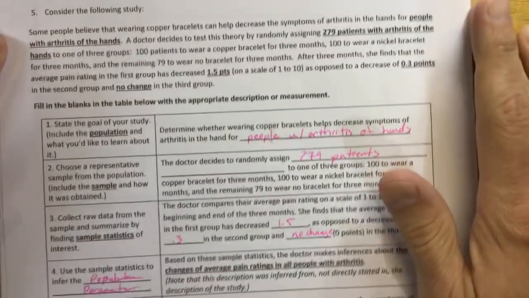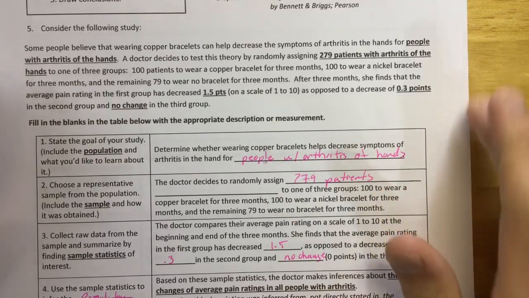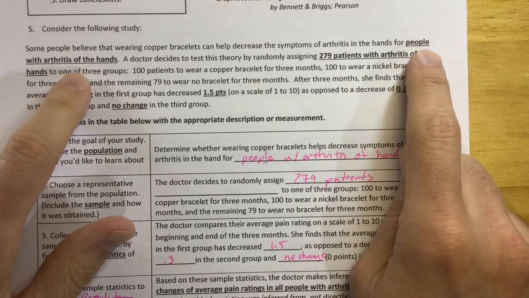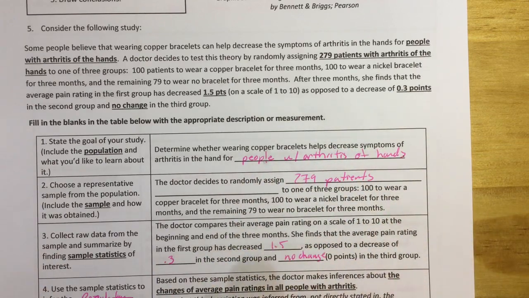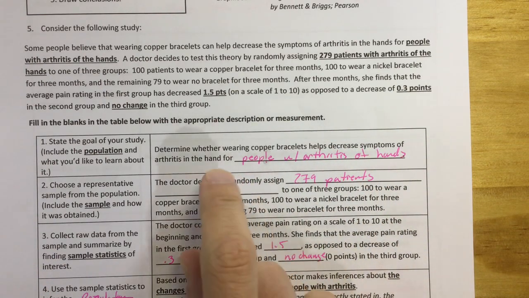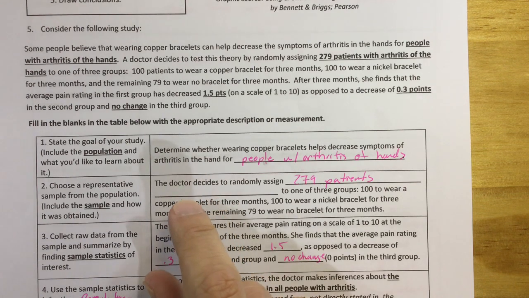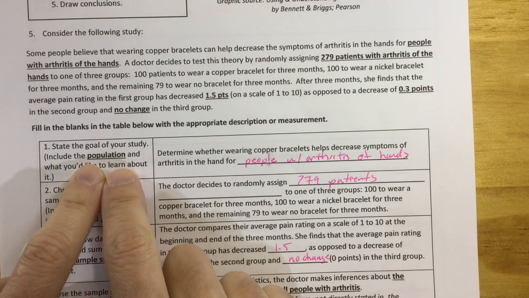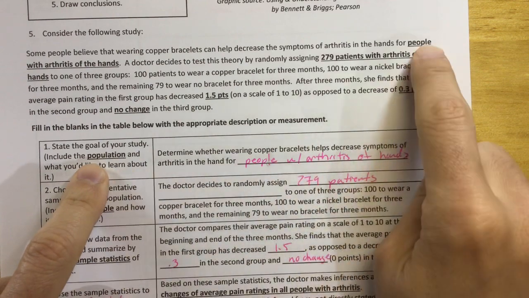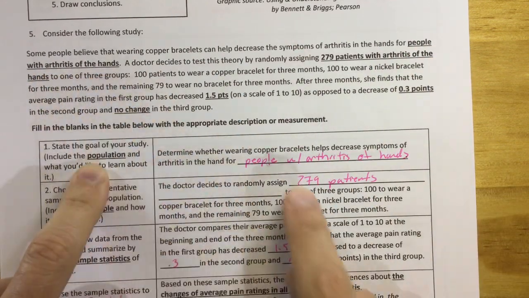So here, you've got a long one, but again, notice everything was underlined. All the underlined parts are going to end up being the things that we fill in here. I'm going to work under the assumption that you read this, and it's about copper bracelets being worn and whether that helps with arthritis of the hands. The population that we were going to be looking at were people with arthritis in the hands.